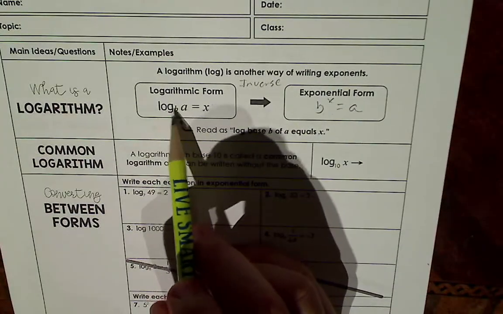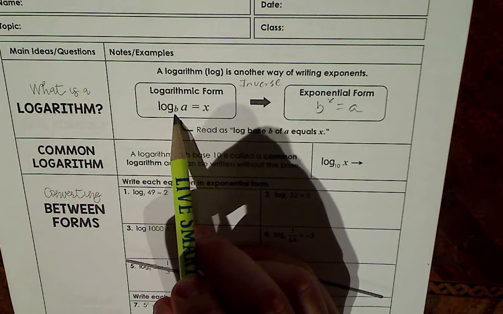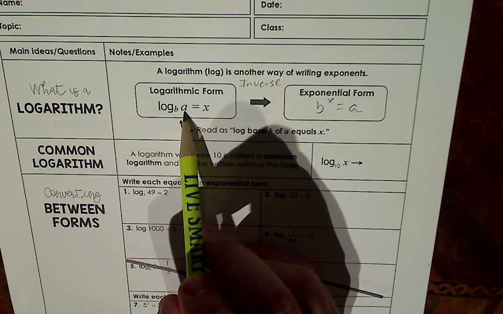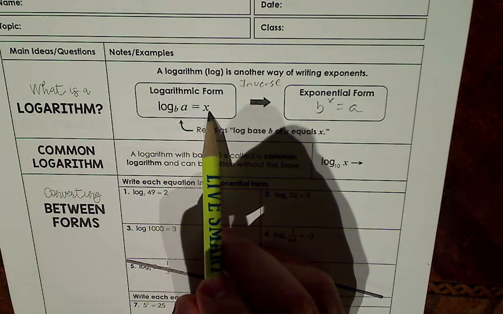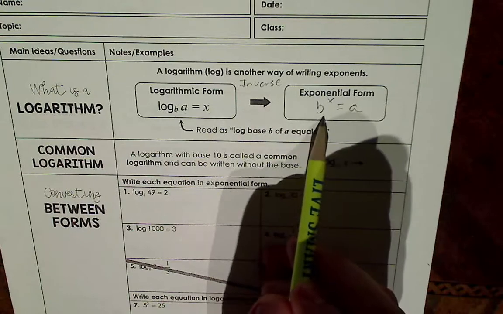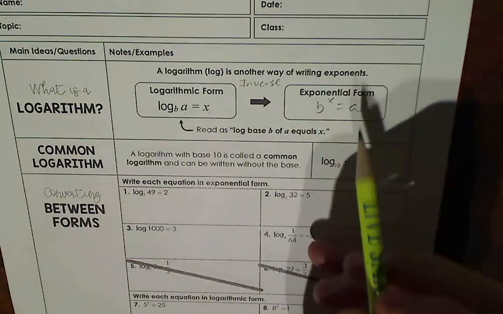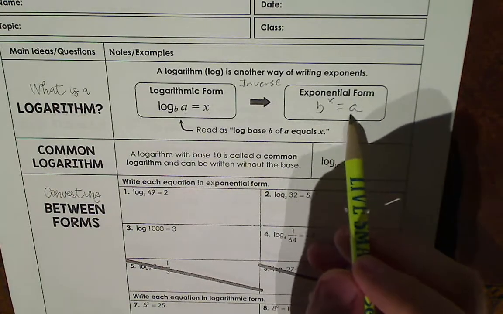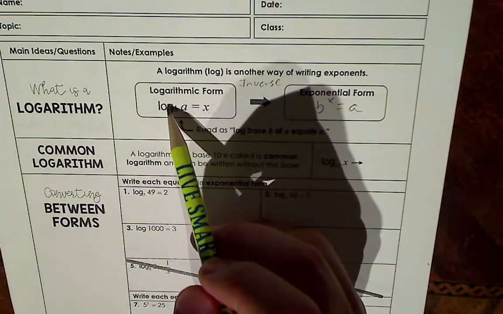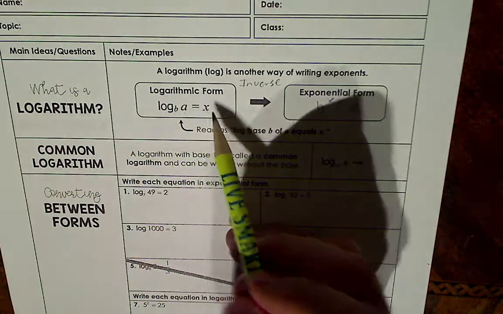This is what we call log base b of a is equal to x. That converts into b to the power of x is equal to a. And it goes backwards: if you have b to the power of x equal to a, then you can rewrite it as log base b of a is equal to x.